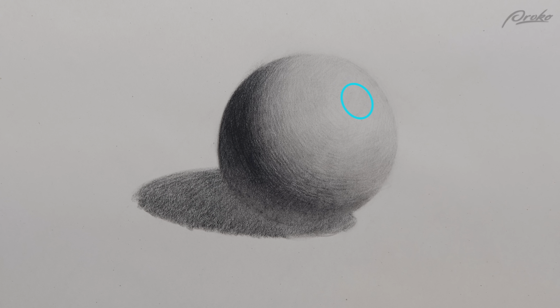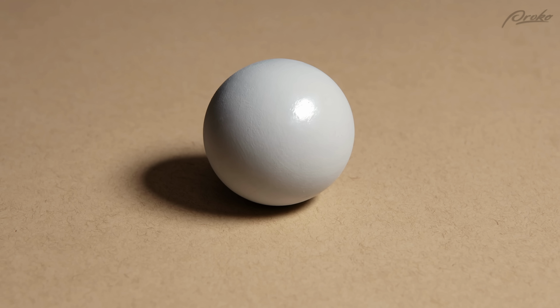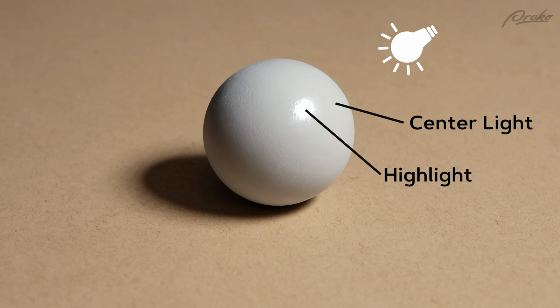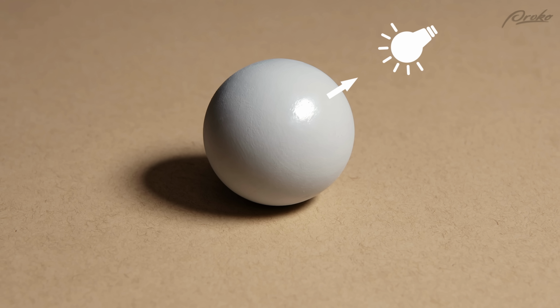Your forms should feel solid and three-dimensional without them. You can focus on shading the subtle gradations toward the center light. Highlights are just that finishing touch, the cherry on top. Also, highlights often get confused with the center light, but they're not the same thing. A highlight is a reflection of the light source itself. Unlike the center light, the highlight's position depends on the position of the viewer. So if you move, the highlight moves too.